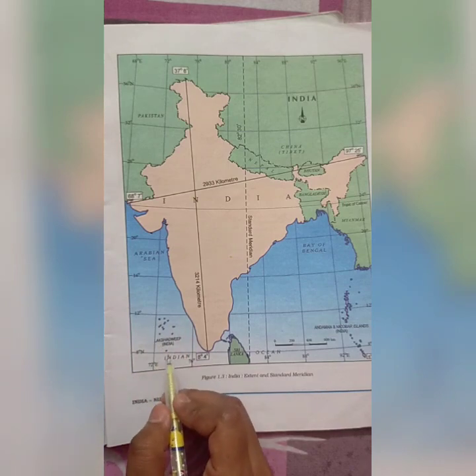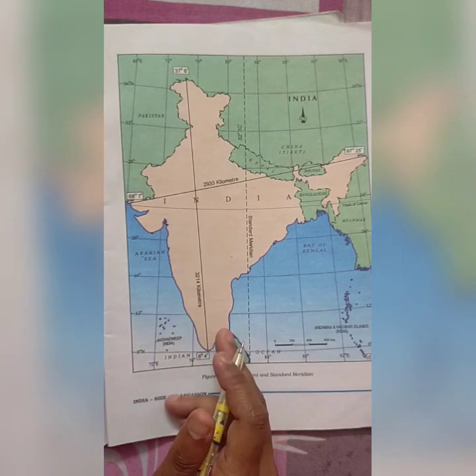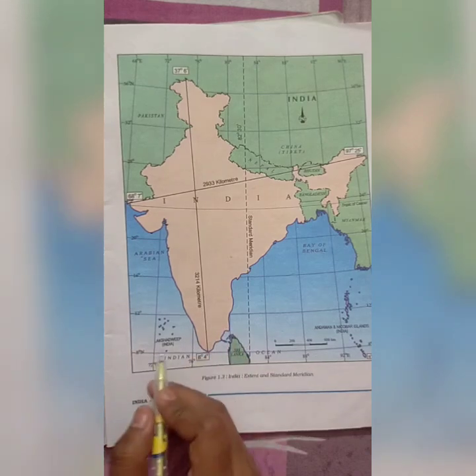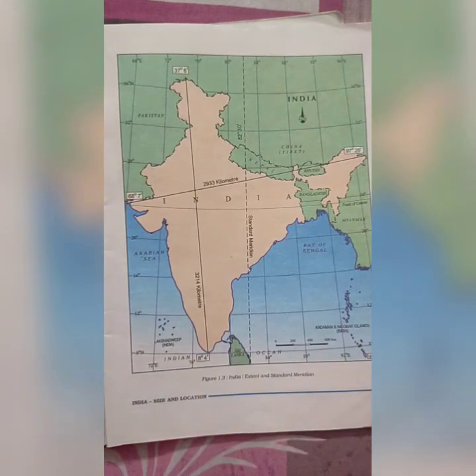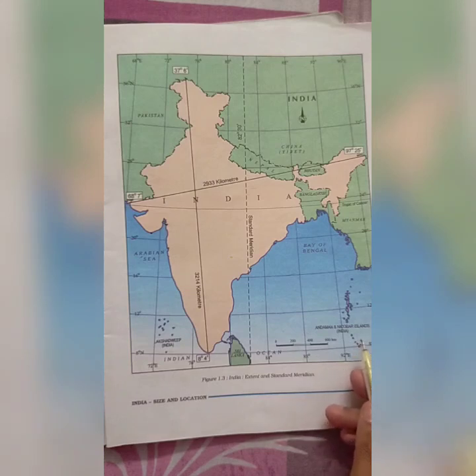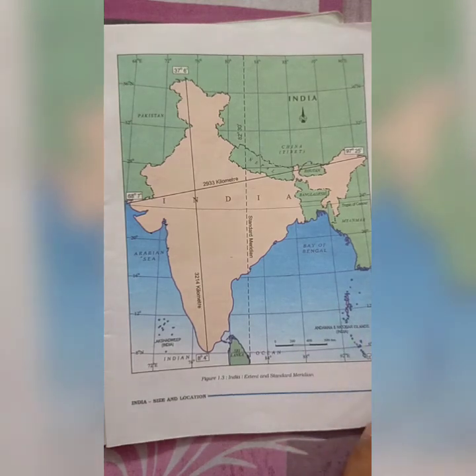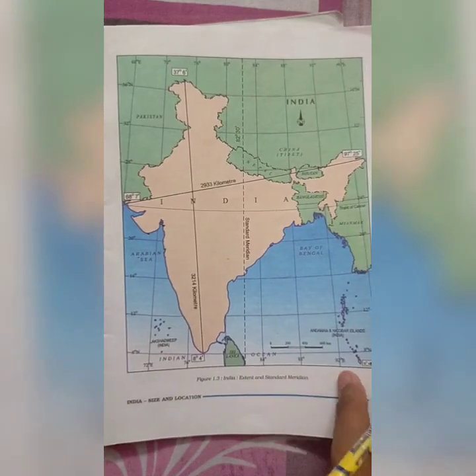Coral is made by small sea animals called polyps, and the polyp excretes from its body a lime-like substance, and from that lime-like substance coral is produced. And in the Andaman and Nicobar Islands, volcanoes are there. So this is our brief description of our country India.